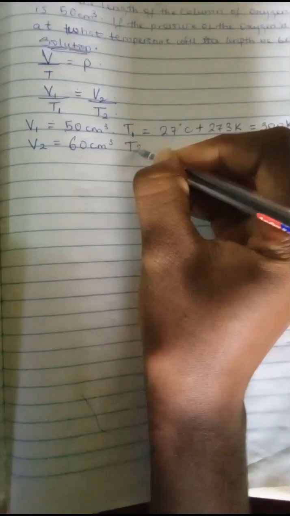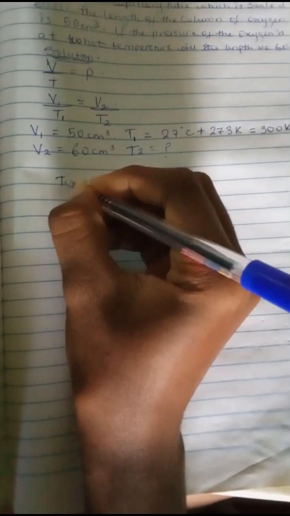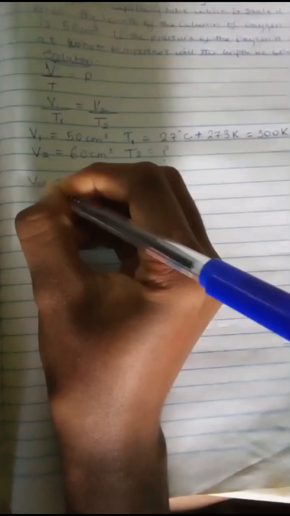Our final volume is 60 centimeter cube, and our final temperature is what we are looking for. So we're going to make the final temperature the subject of the formula, cross multiply, that is V1 T2 equals V2 T1, then T2 equals V2 T1 all over V1.